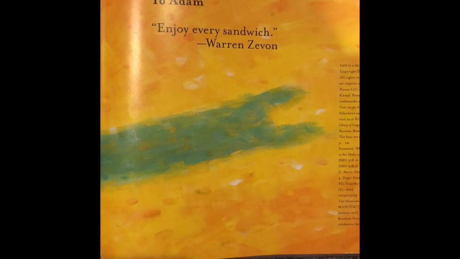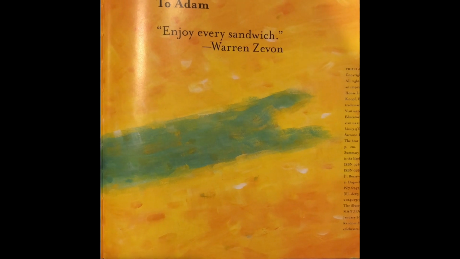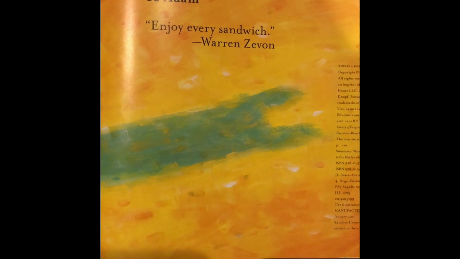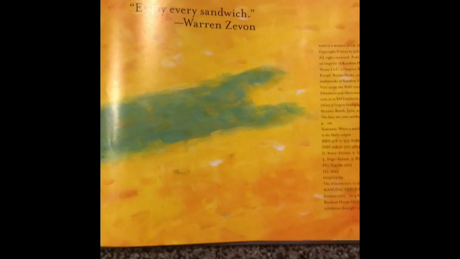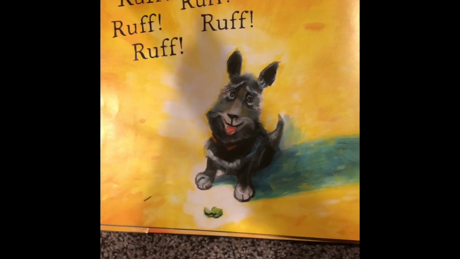Here is the dedication page from the book The Bear Ate Your Sandwich. It says, "To Adam, enjoy every sandwich," by Warren Zevon. So there's not a picture that really goes on this page. It's coming off of this picture, but there's nothing much to really talk about with this picture.